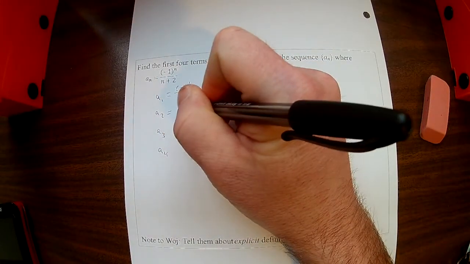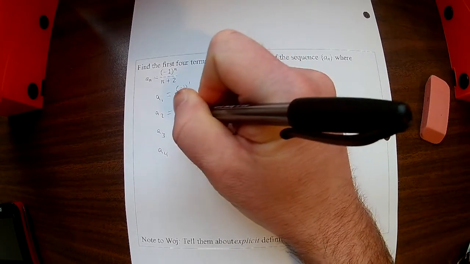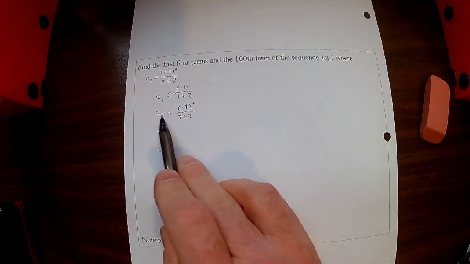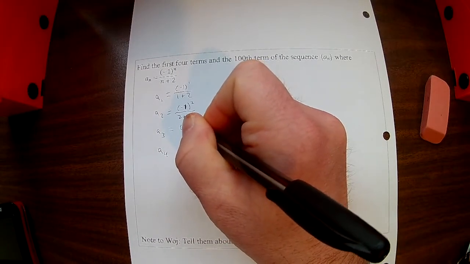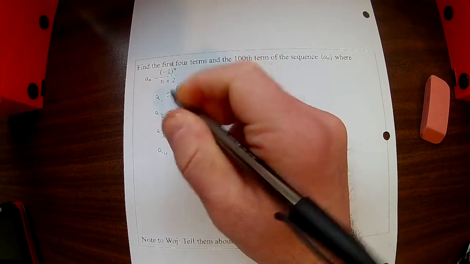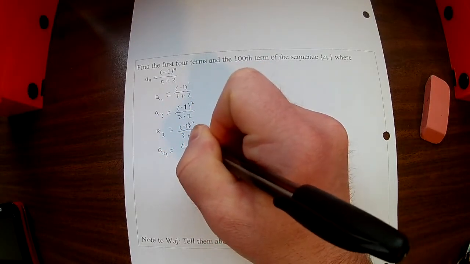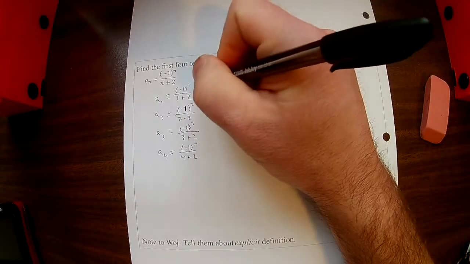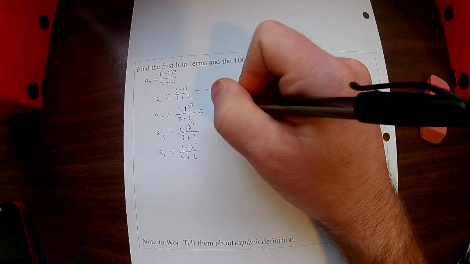Down here, we've got -1 to the 2nd over 2 plus 2. Notice how all I did was change the n to the subscript here. -1 to the 3rd over 3 plus 2. And -1 to the 4th over 4 plus 2. And of course we would want to simplify these, like -1 to the 1st is -1, so this becomes -1/3. -1 squared is +1, so we have 1/4.